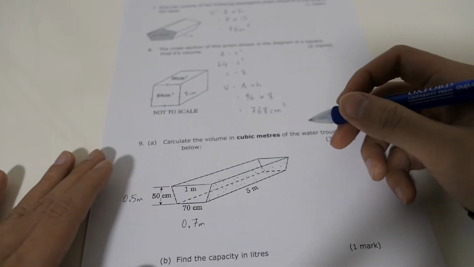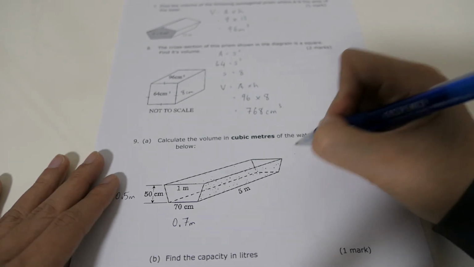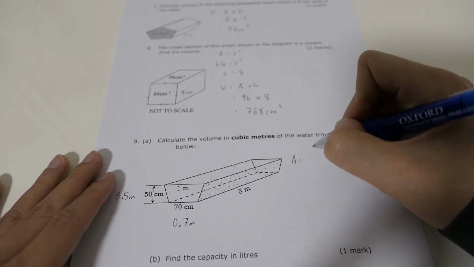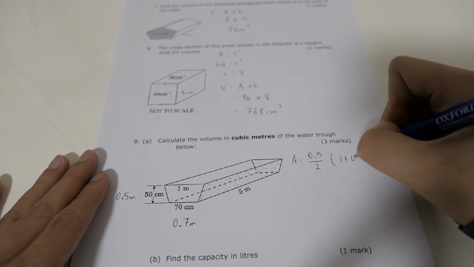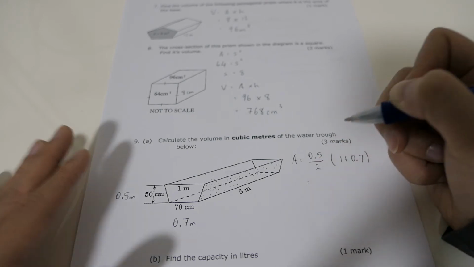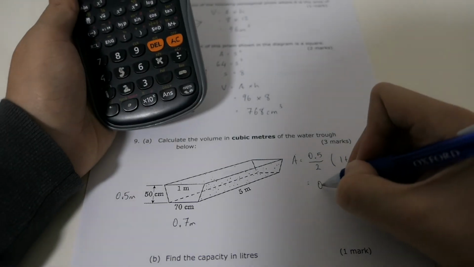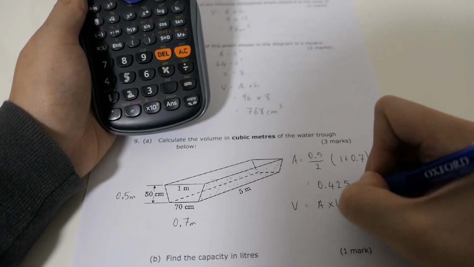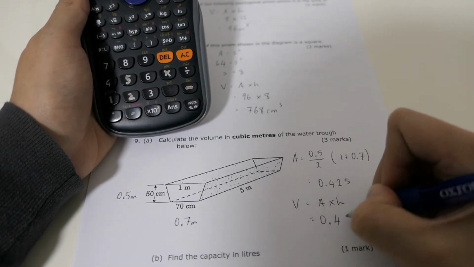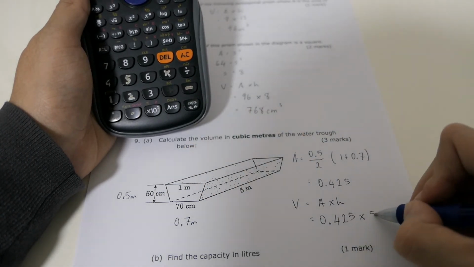0.7. We use the formula. Volume is area of the trapezium face times the height of 5. Area of a trapezium is height over 2, bracket 1 plus 0.7. It's just the area of the face. Volume is area times height. The height, or the length that it extends for, is 5.